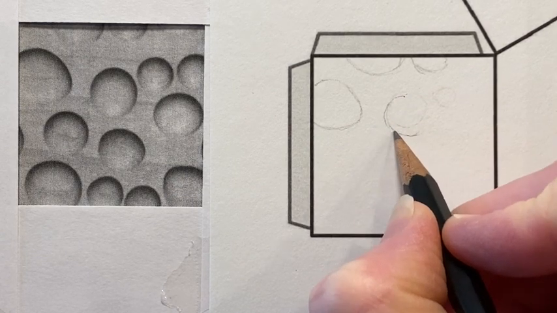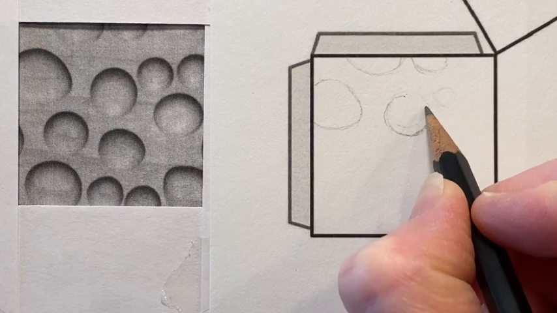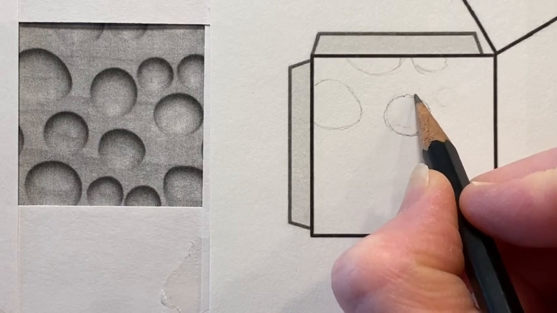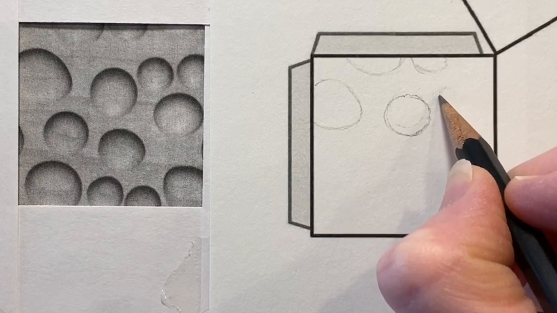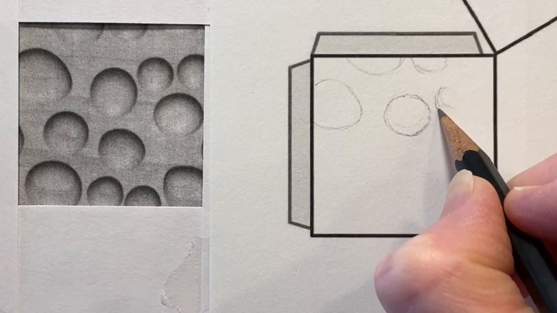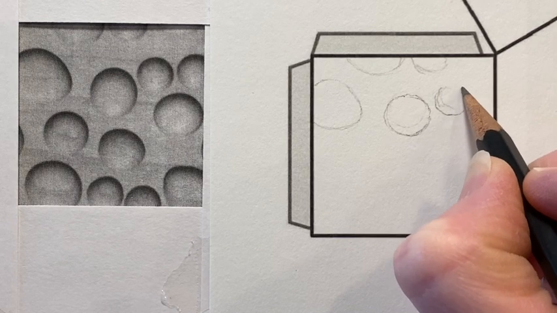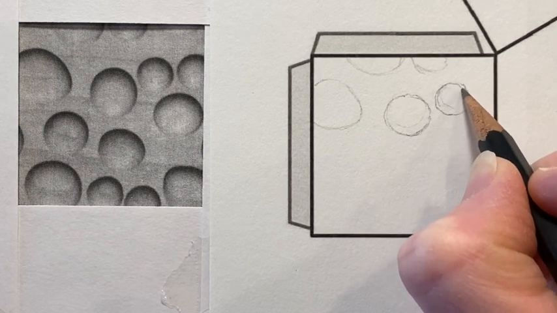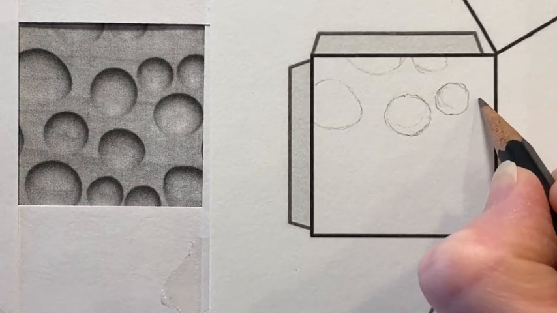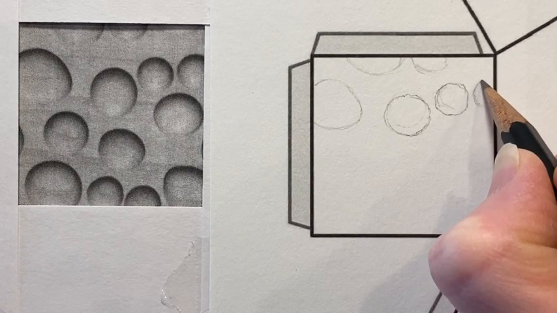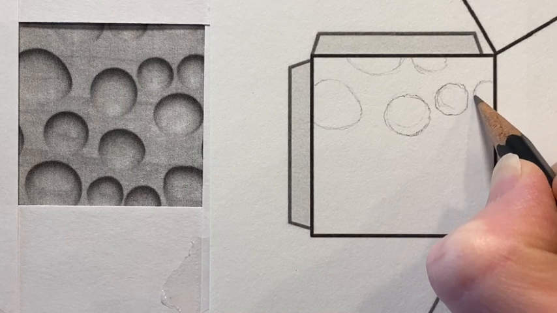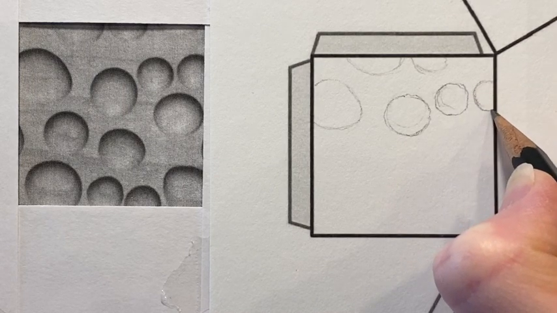The skills that you have developed and learned while doing the element of value is going to come in handy while doing the element of texture. Texture is very similar to the element of value, except a whole lot more detail. So just make sure that you are really concentrating on your reference photo, trying to draw as accurately as possible.